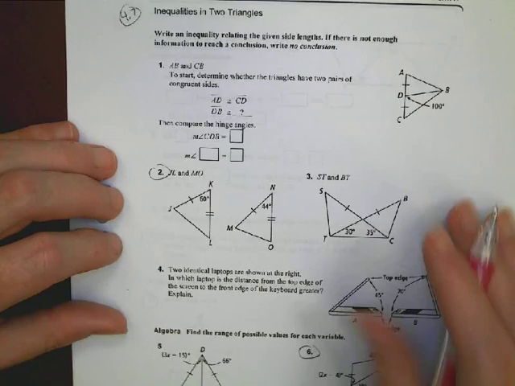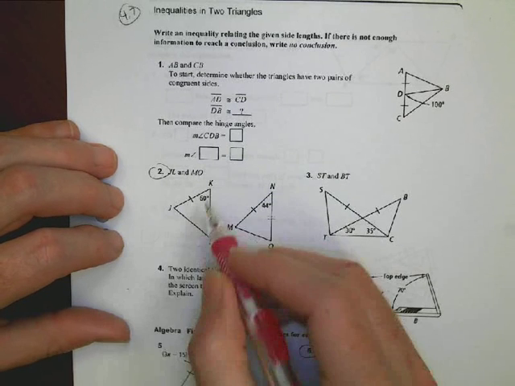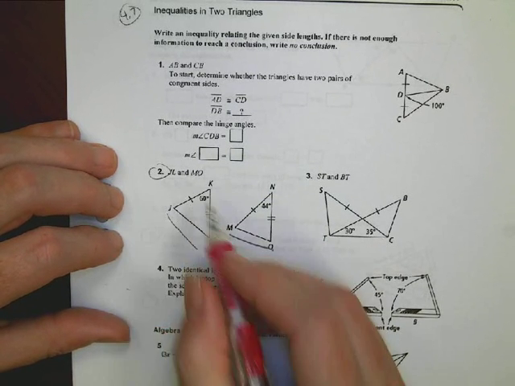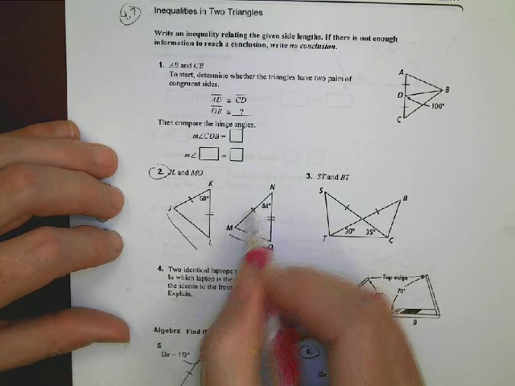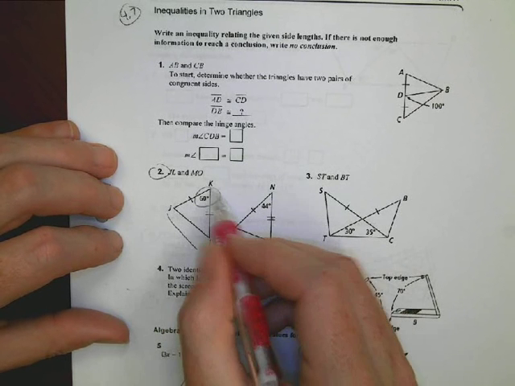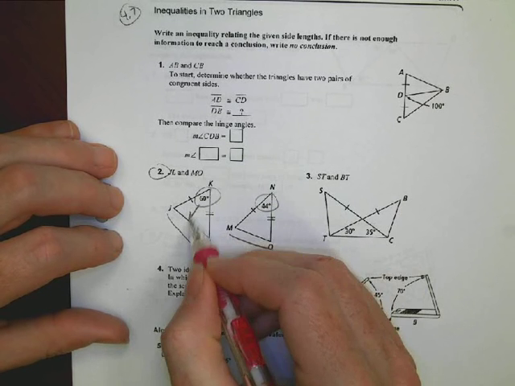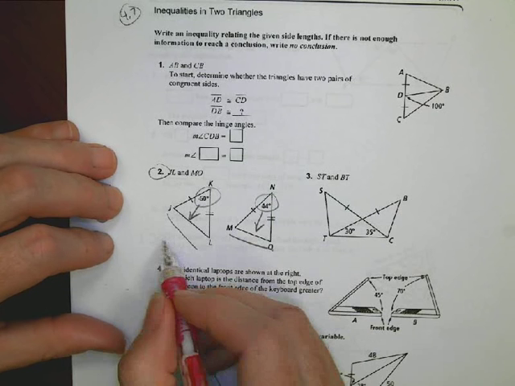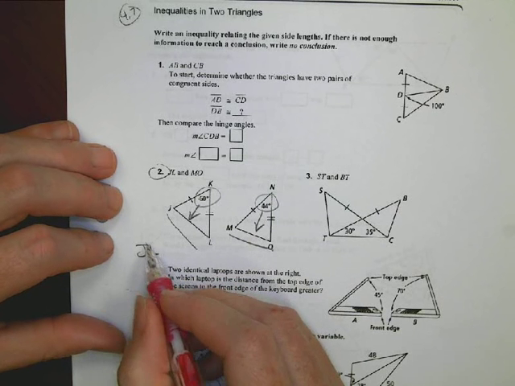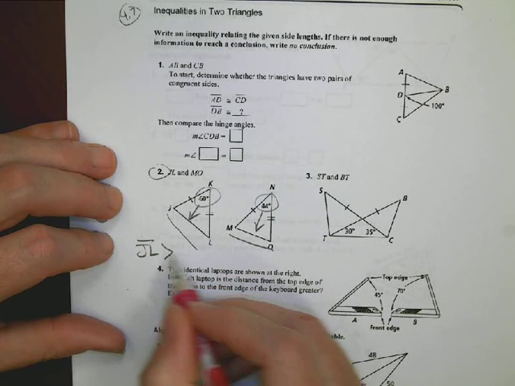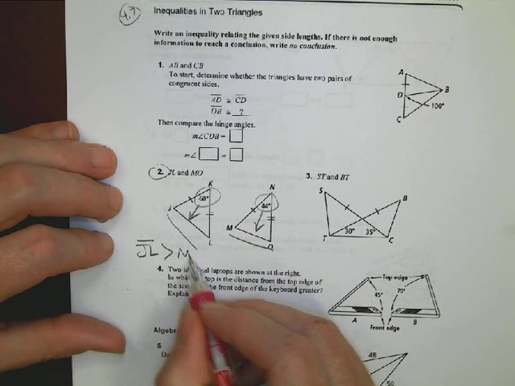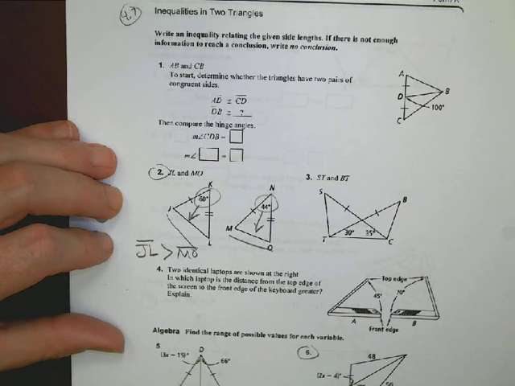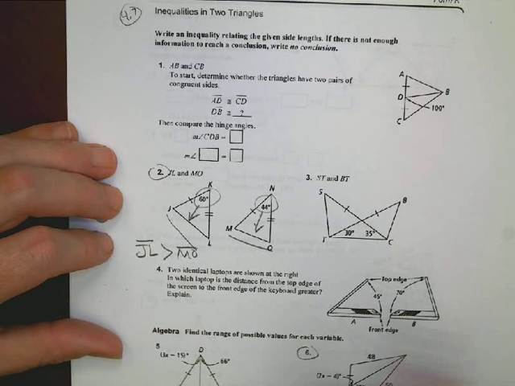Number 2, first of all, I want you to compare JL, this length here, with MO, this length here. Because these sides are equal, equal, equal, equal, I'm really looking at the angle across. Because this has a 60-degree angle there, that tells me that JL as a line segment is going to be greater than the 44-degree MO line segment there. That's all it's asking you to do for that problem. That's it. JL is greater than MO.